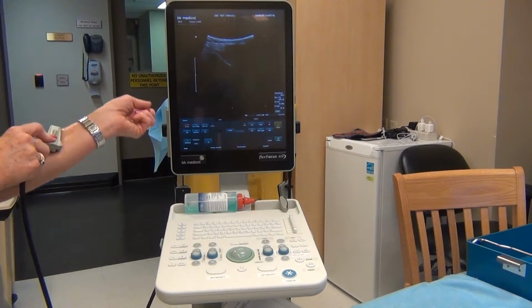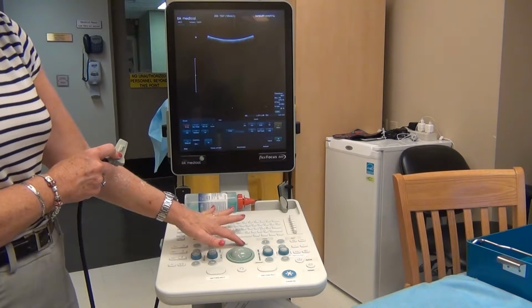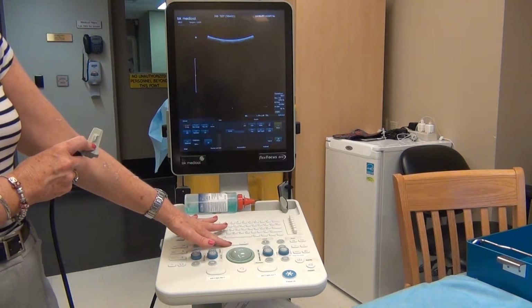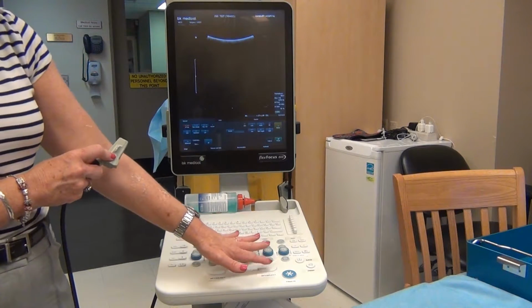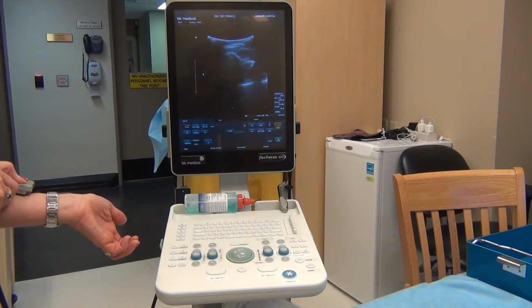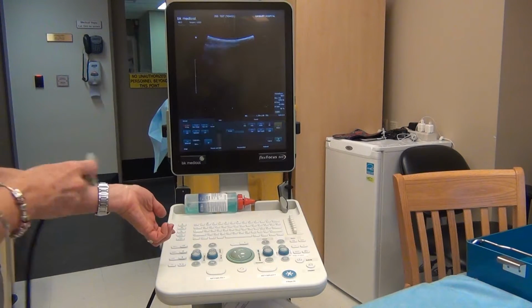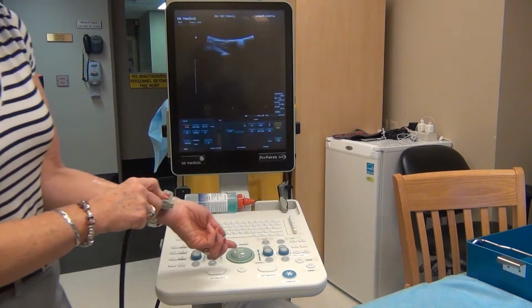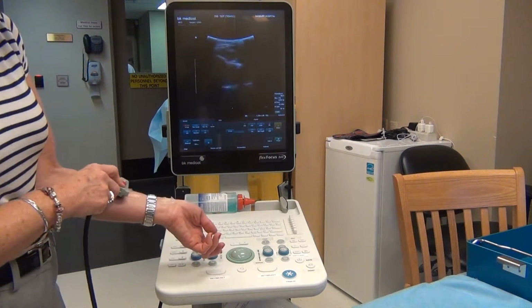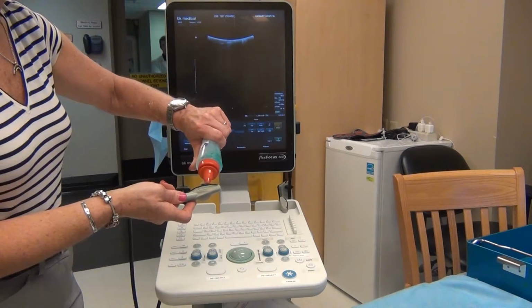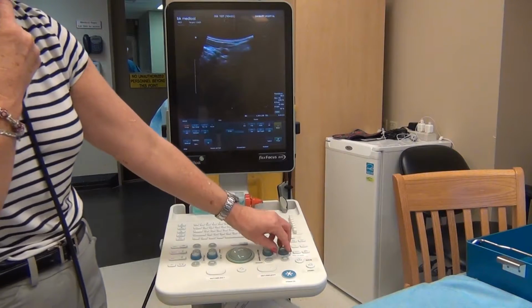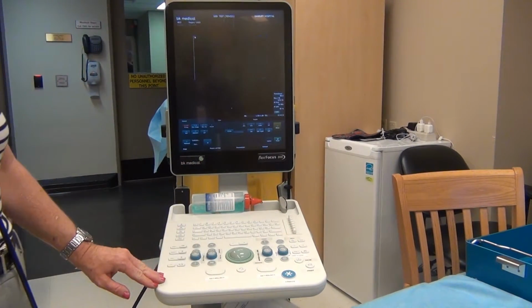I can also adjust the size of the focal zone by hitting the plus. I can have it really big, or I can hit the minus to make it small. And then I'm just going to hit it so it sets again. So we're looking at something, and let me get to a vessel here. Now I'm going to demonstrate your Doppler. Actually, it's just easier if I do it on my neck. Okay, so I'm going to take a look at my carotid here. Just going to adjust the depth.